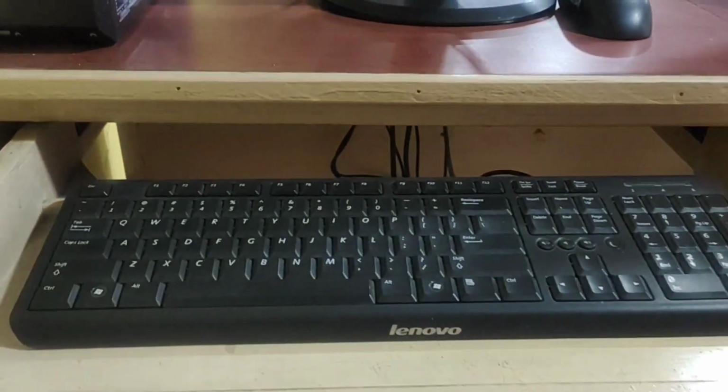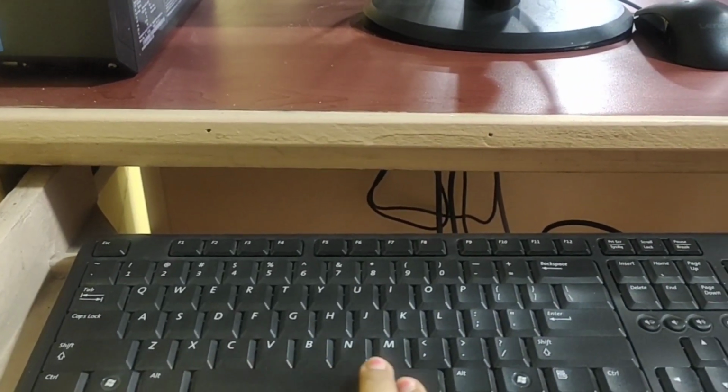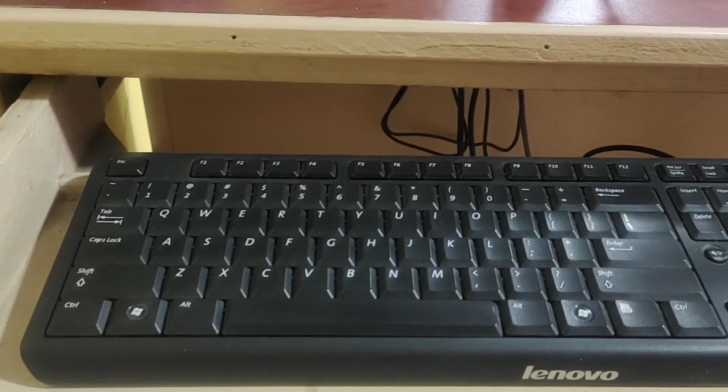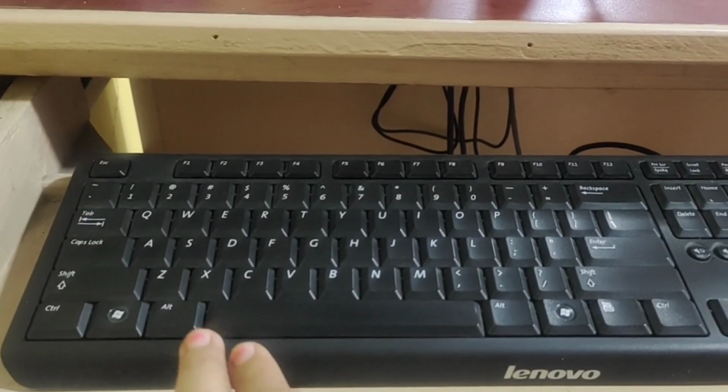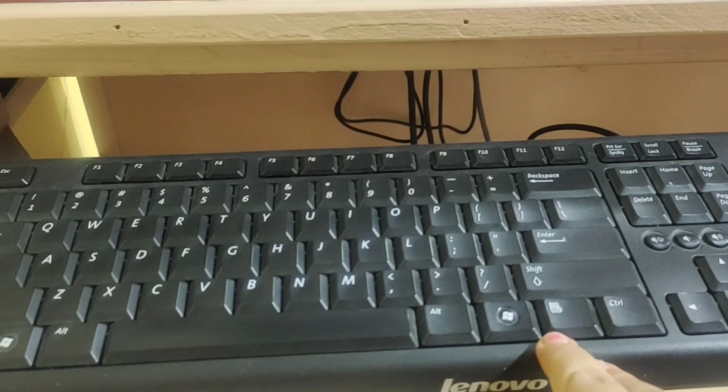Keyboard. So you can see there are so many alphabets. How many alphabets are there? 26 alphabets. English में कितने alphabets होते हैं आपको? 26. So all the 26 alphabets are here, and you also have the different function keys.